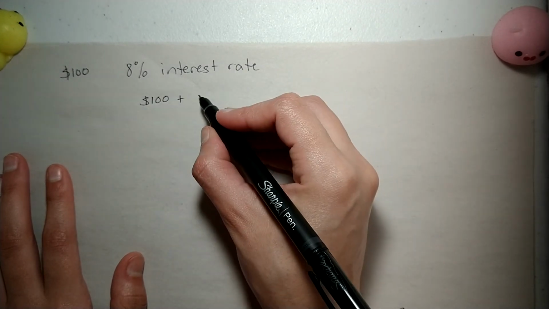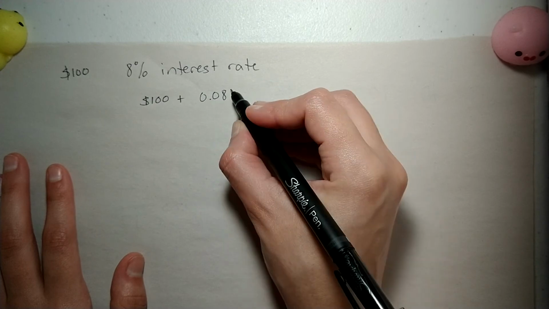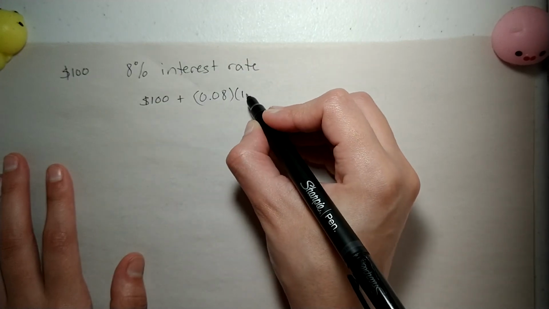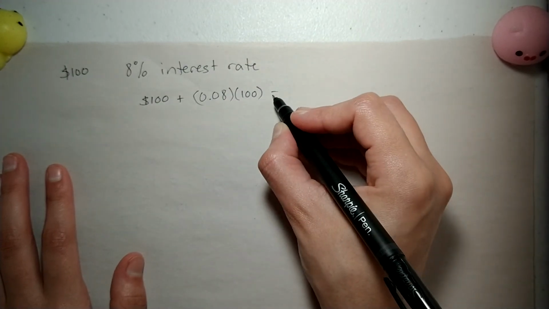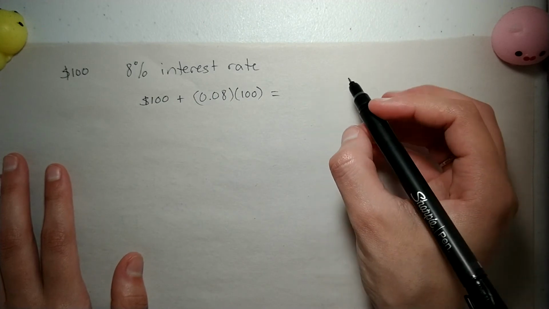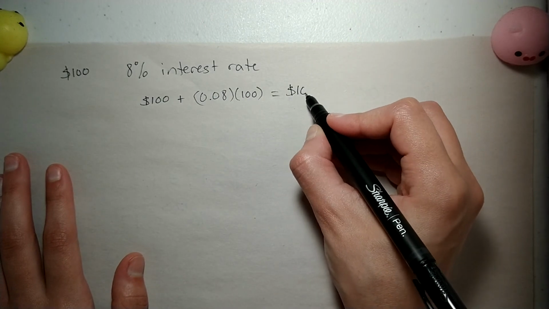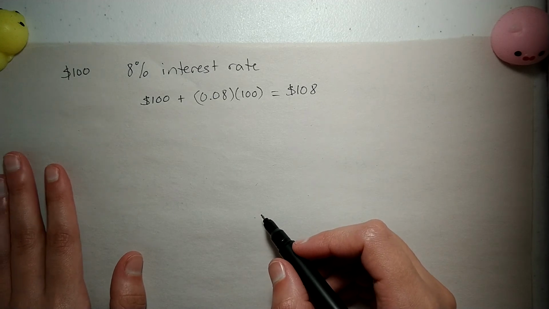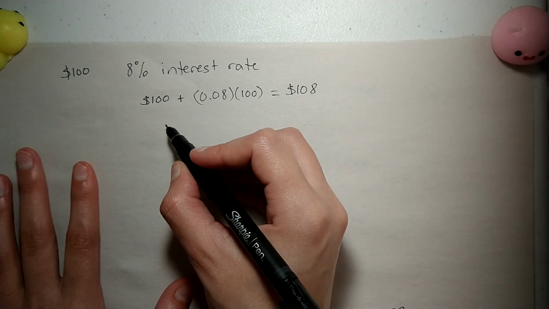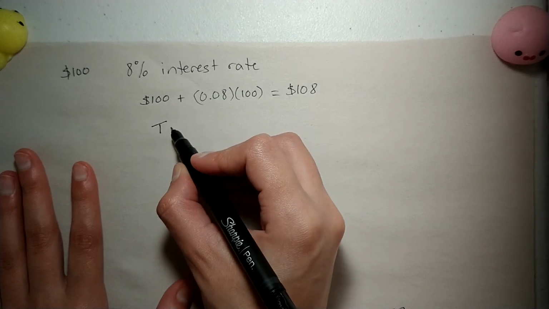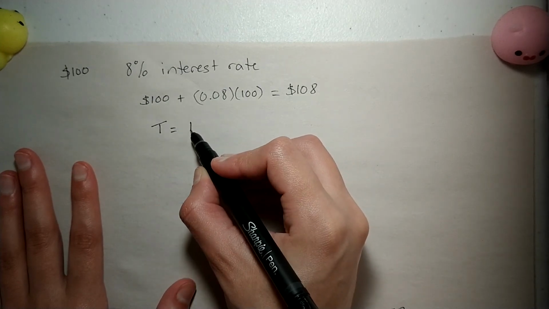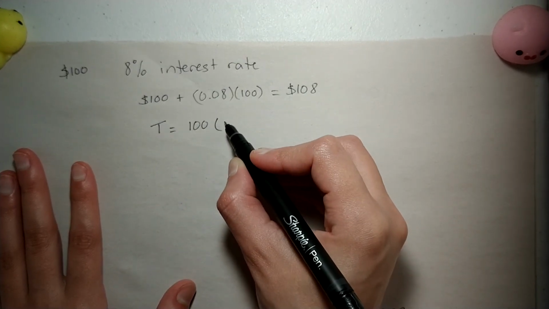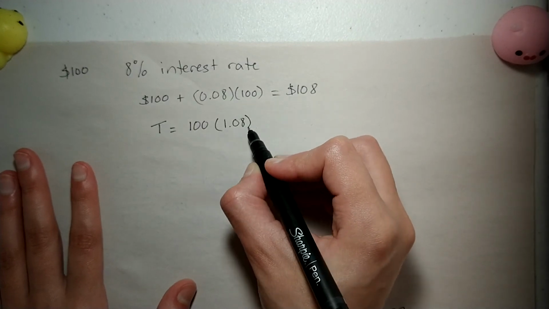So 8% times 100, we're going to end up with $108. That's the same thing as our total amount being 100 times 1.08.